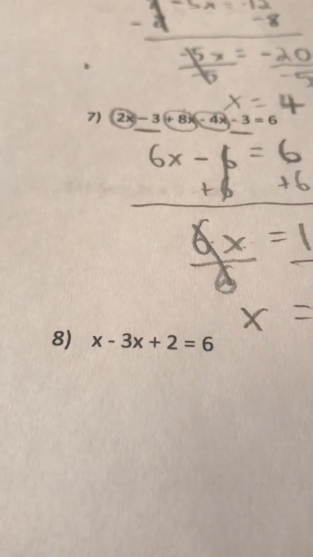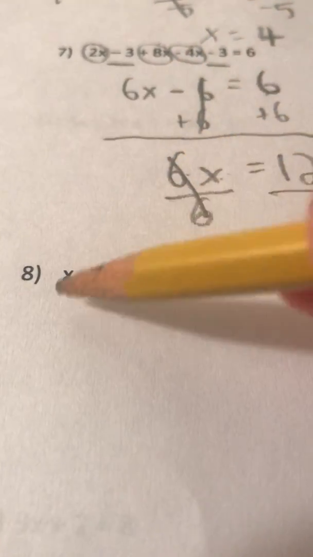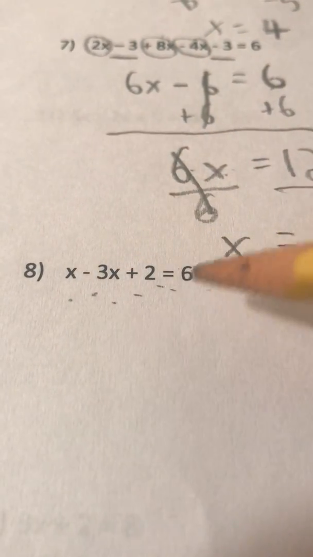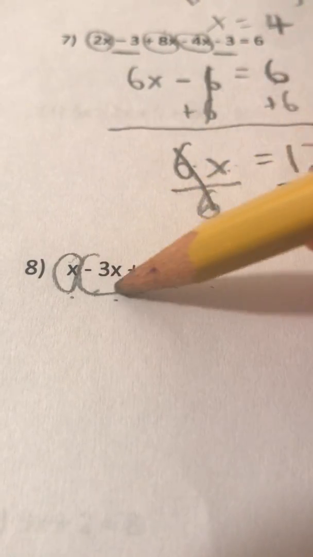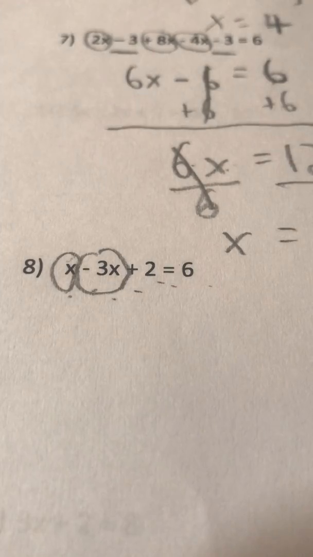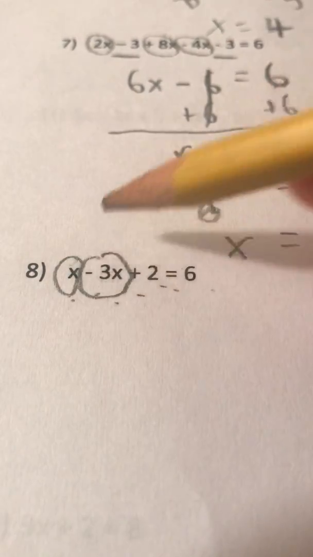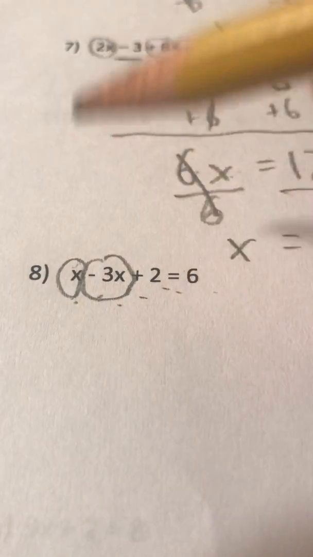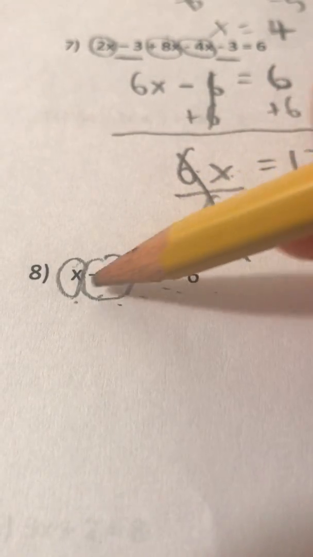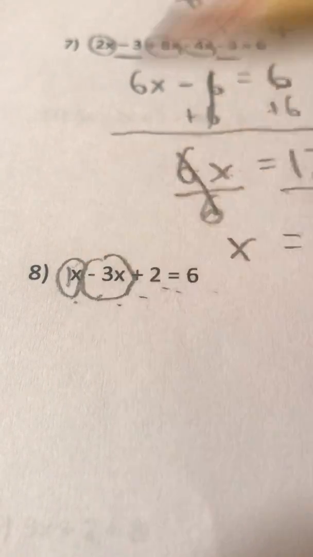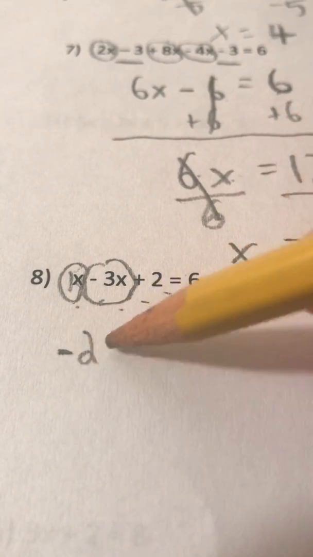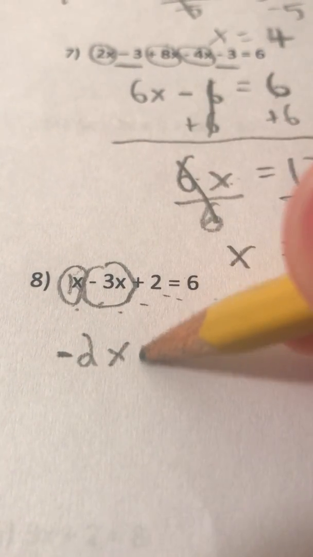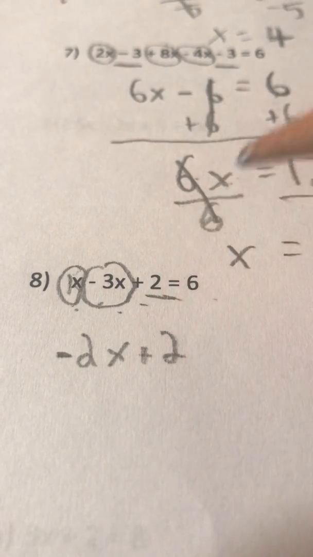Last but not least, we got x minus 3x plus 2 equals 6. Boom, that's a like term. Boom, that's a like term. x minus 3x. If I were going to use a calculator, I would put 1 minus 3, because there's an invisible 1 right here. We all know that, right? So 1 minus 3, that's negative 2. Don't forget the x. There's nothing to combine this constant with.